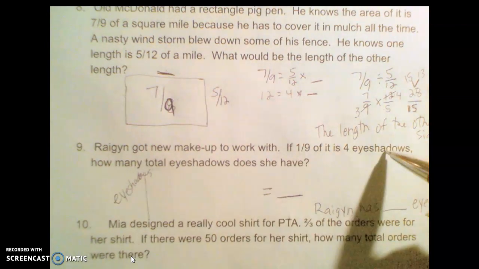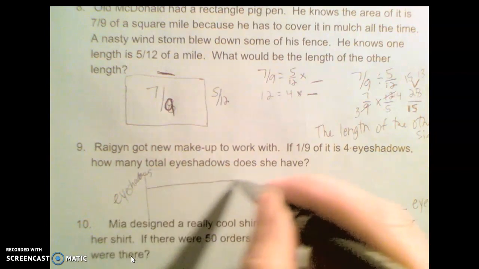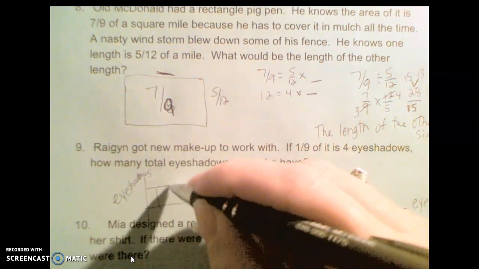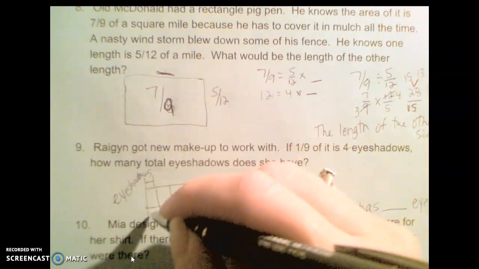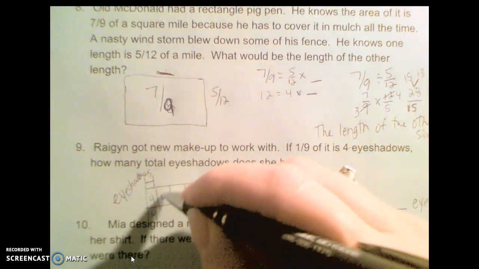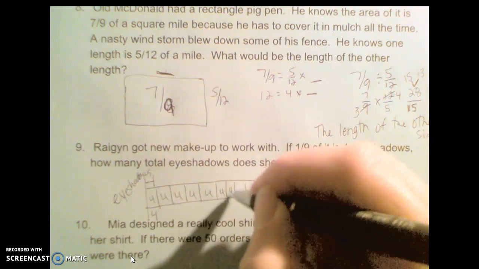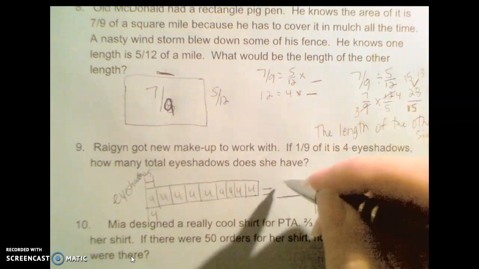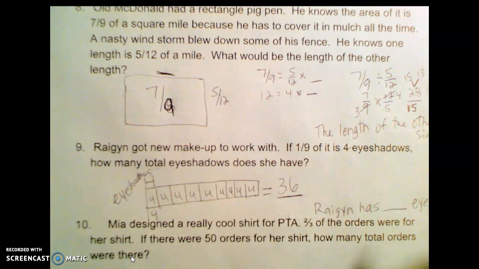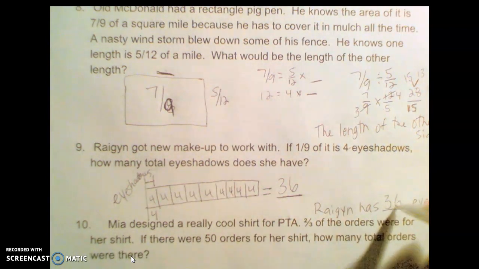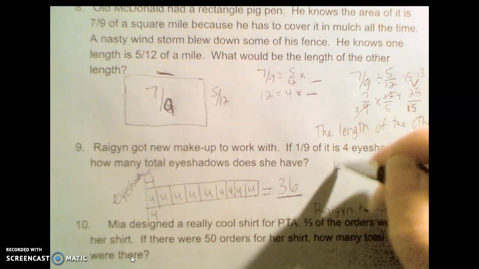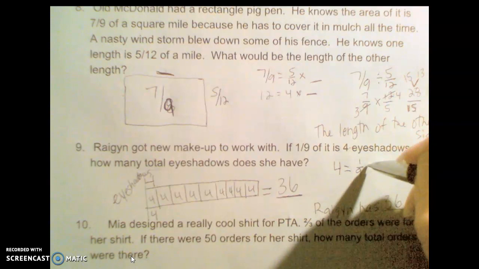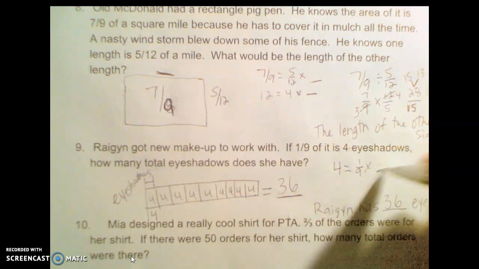I know that 1/9 is 4 eyeshadows, so if I make a model of that, I know that one of these is 4. If I know that one of them's 4, I know they all have to be 4. So if I have 9 groups of 4, I have 36 eyeshadows. How many eyeshadows does she have? 36. Again, the way this would be a division problem is because I'm saying 4 is 1/9 or part, this part of what number?